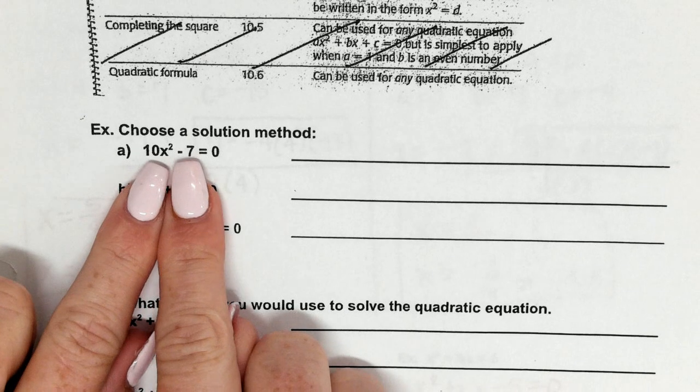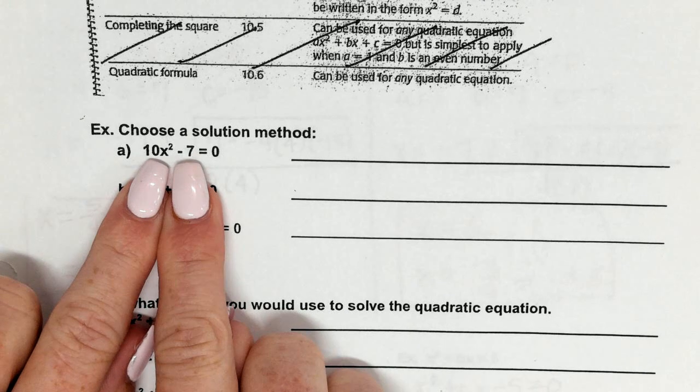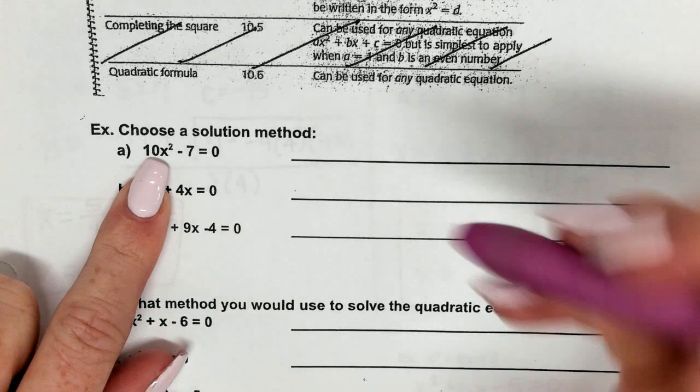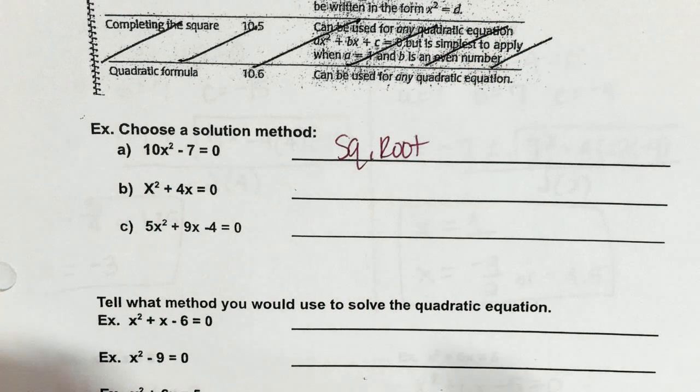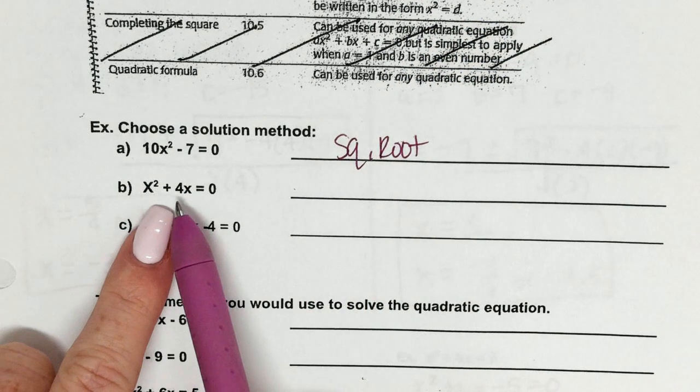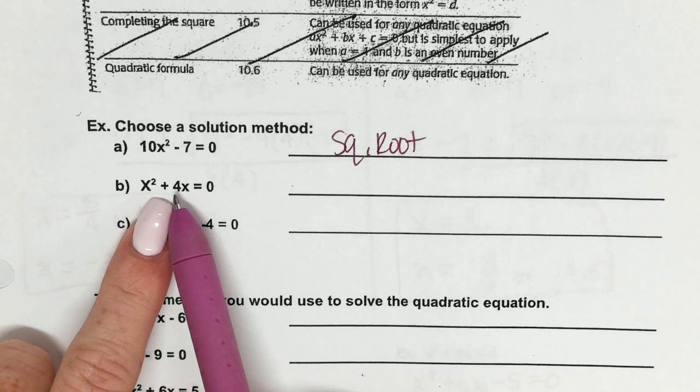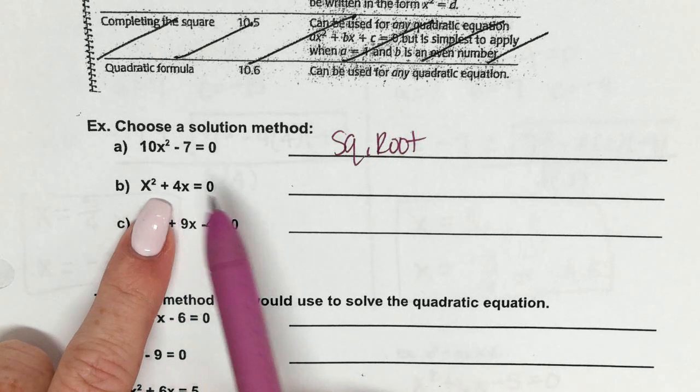Look at this one. What's missing? So what would be the easiest way to do this one? The square root method, the one I taught you Friday. So this one would probably be easiest with the square root method. Look at this one. Would this one be easy to factor?